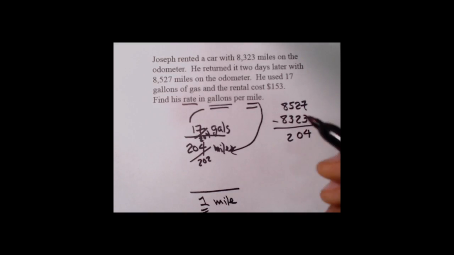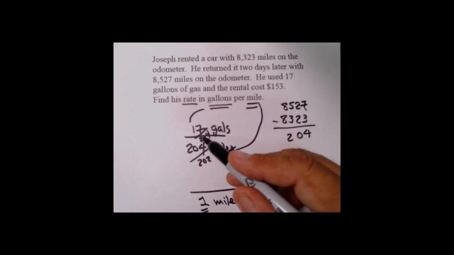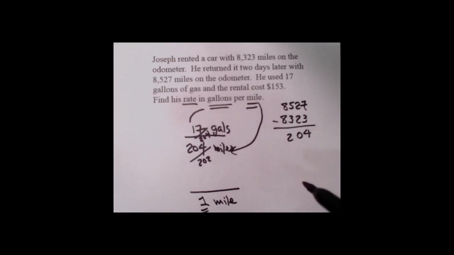Remember the per business. But now, the gallons. How many times do these guys go into each other? Well, we got to reduce 17 over 204. Let's see, 10 times 17 would be 170. 2 times 17 would be 34. I think this reduces once here into 12 here.